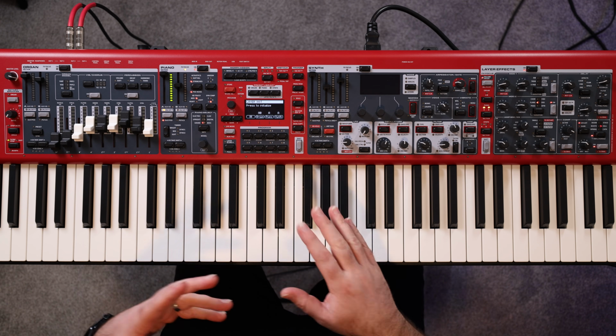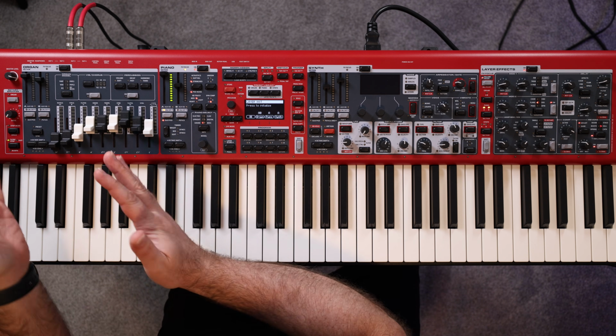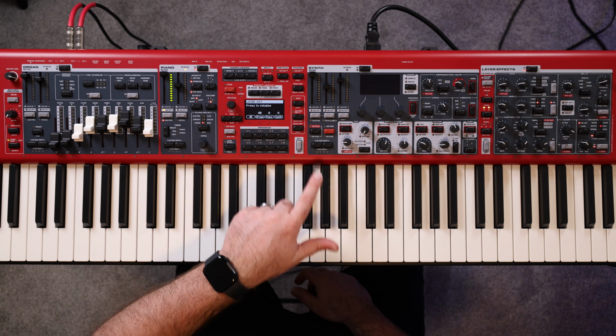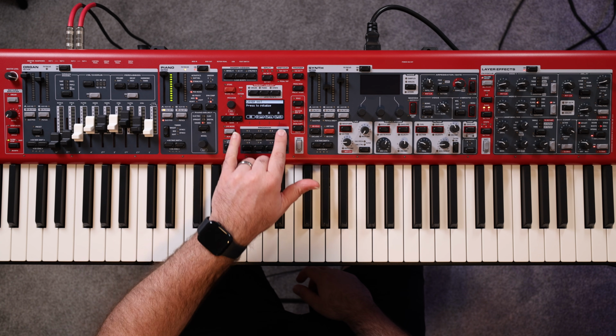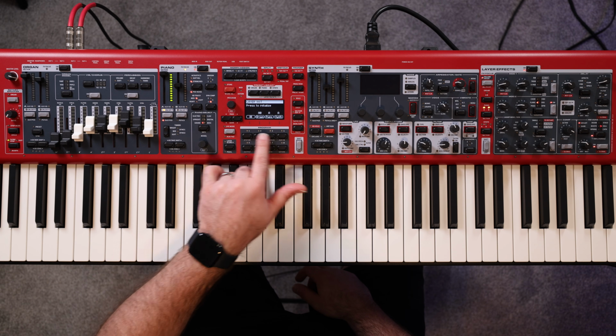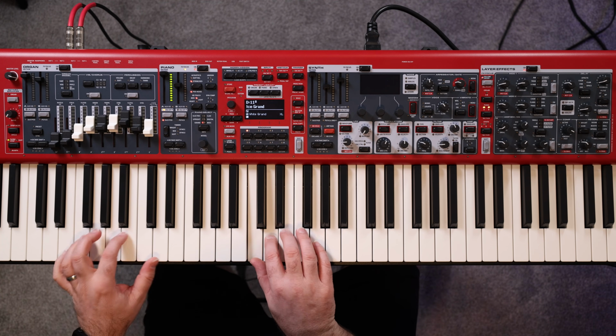That's gonna bring up the Layer Initialize screen, and we're just gonna tap on All, but you could initialize just one sound section compared to all. So these soft buttons on the screen here correspond with the 4 buttons below the screen. So we'll tap the number 1 button, and that's gonna initialize everything.